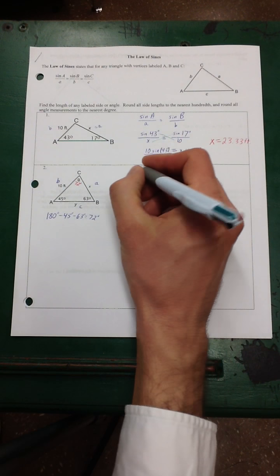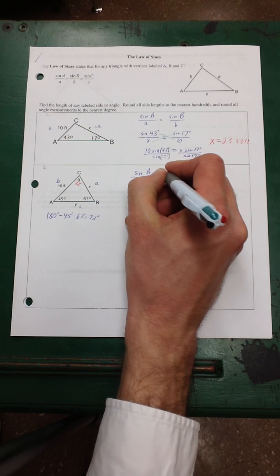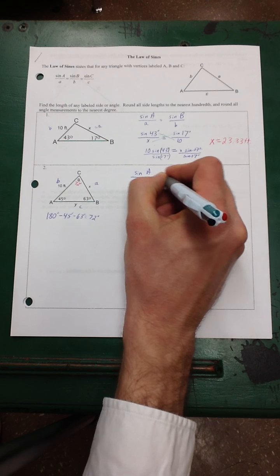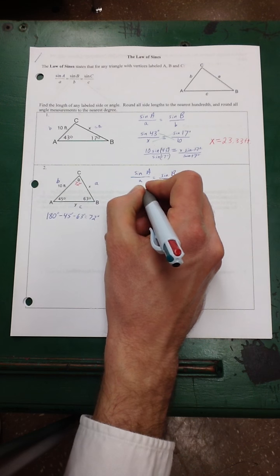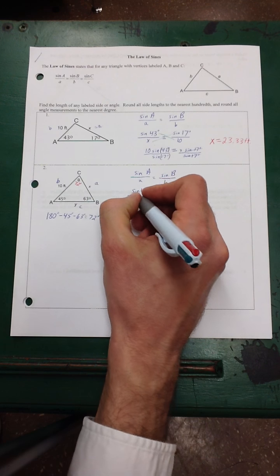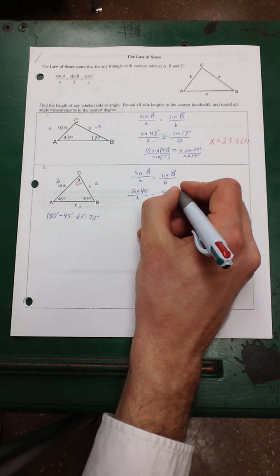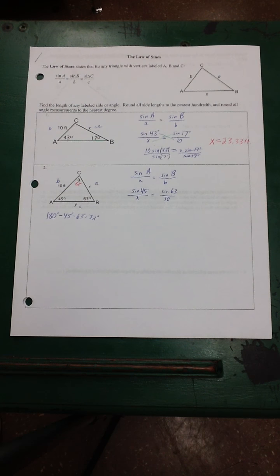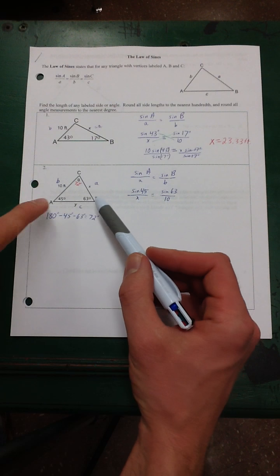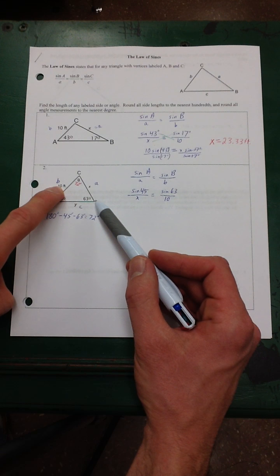Which would be x. So we're going to start the same way we did the last one. Sine of capital A over little a equals sine of capital B over little b. And let's start filling some stuff in. Sine of 45 over, oh my goodness, we don't know it, but it's x. And that's equal to sine of 63 over 10. Now, a minute ago, I had said something about how we needed to know these two things, and because we know both of those, we're going to use both of those.